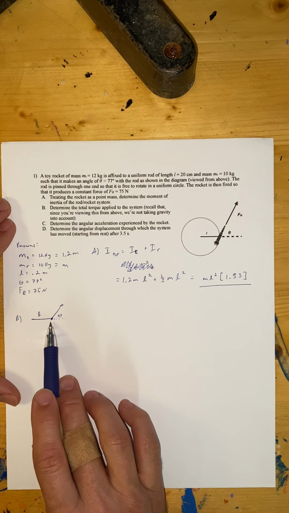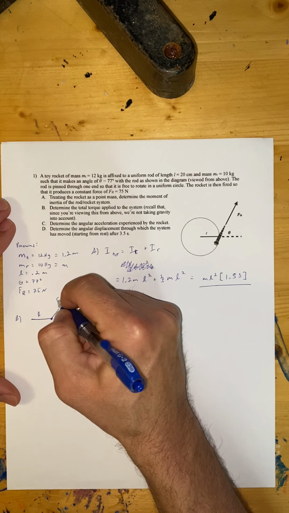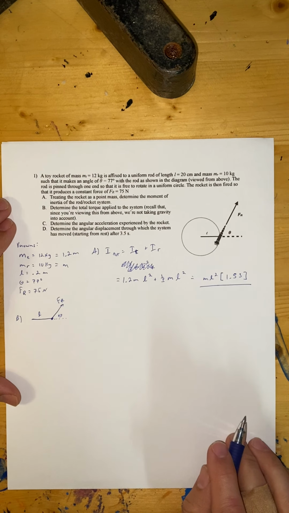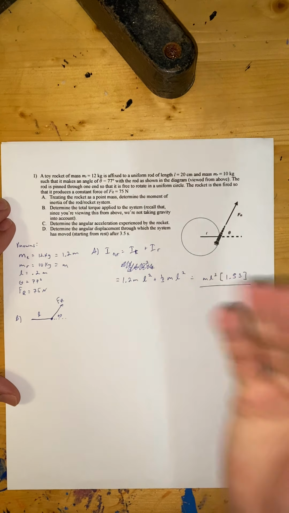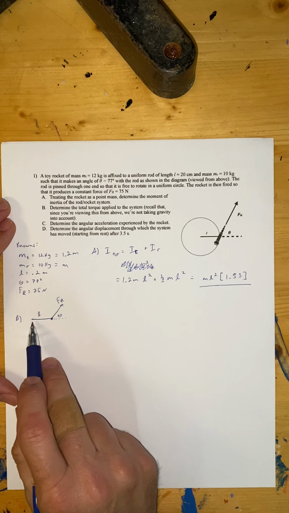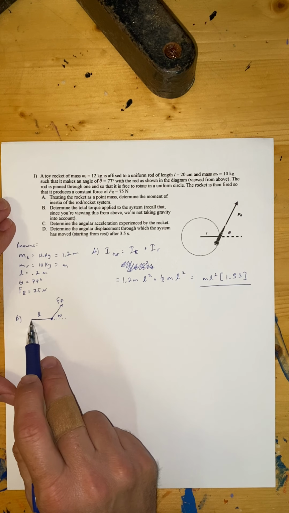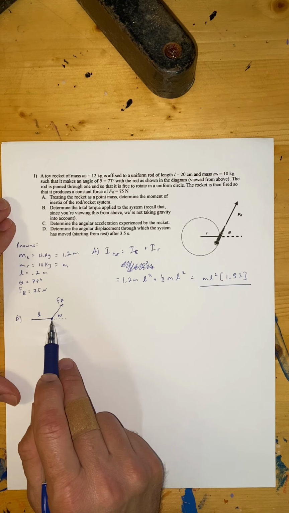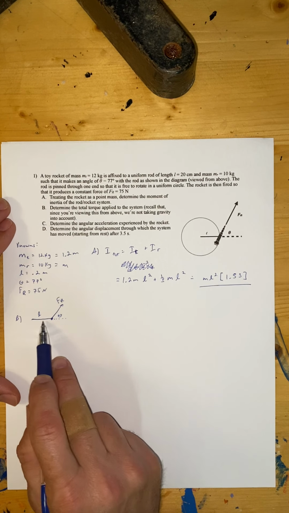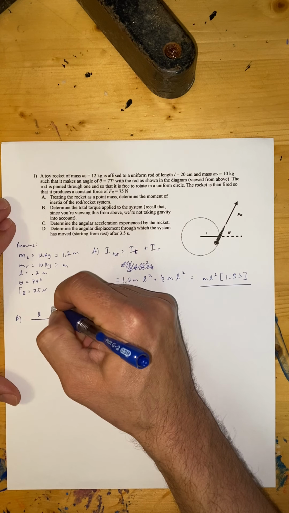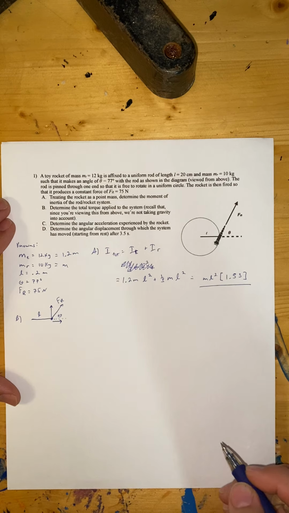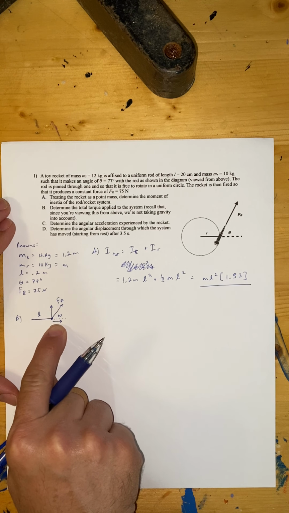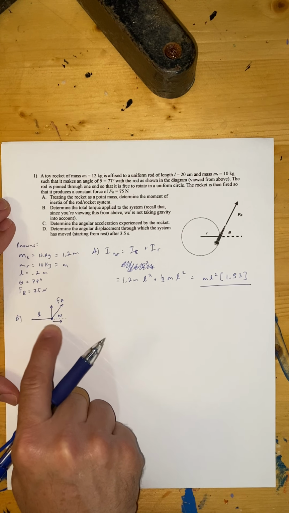So my next step is to take this force, I should label it F sub r, and break it up into perpendicular and parallel components. Perpendicular to what? Perpendicular to the r vector, which connects my point of summation, which is in this case a point of rotation, to the force itself. That's right along here. So let me break this up into parallel and perpendicular components. I've got that, and I've got that.